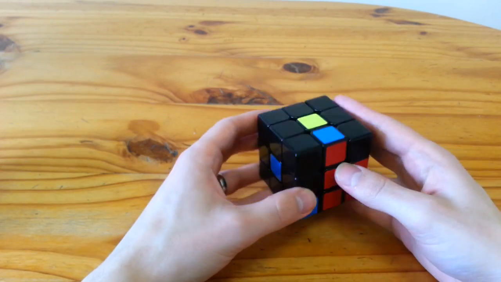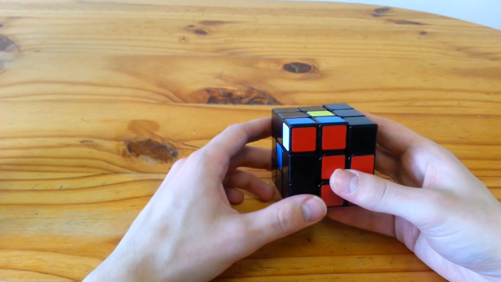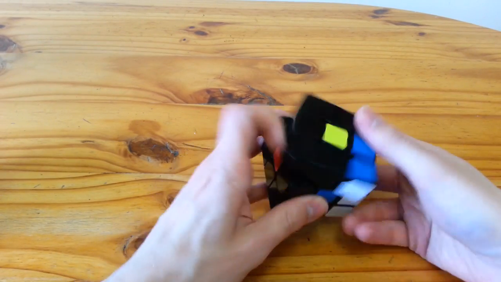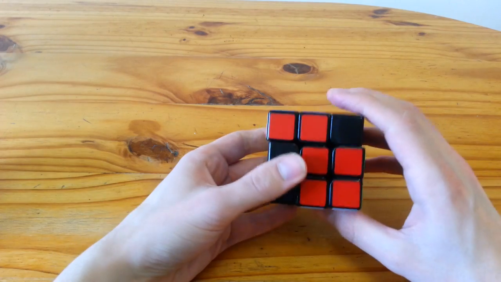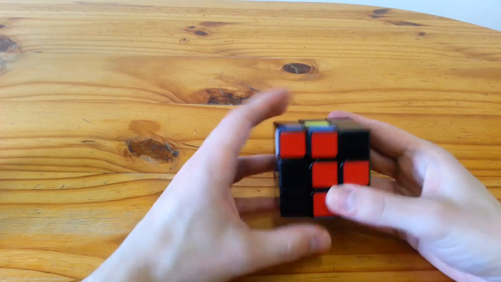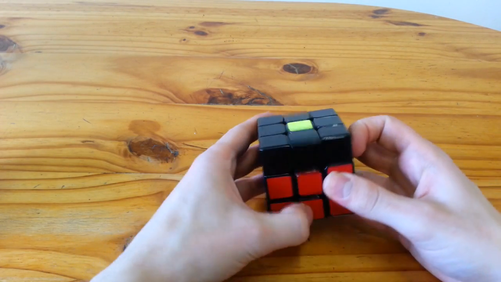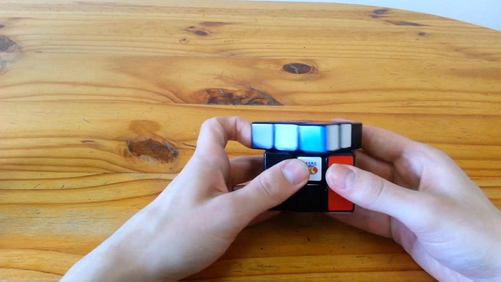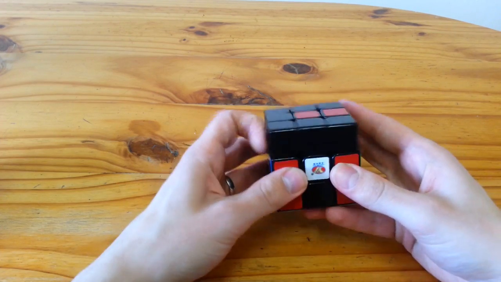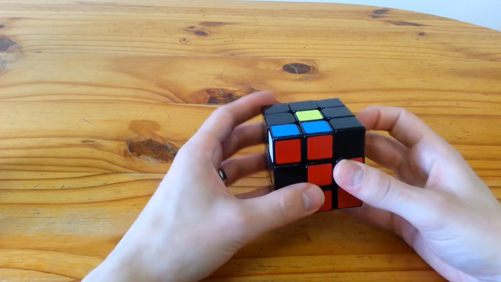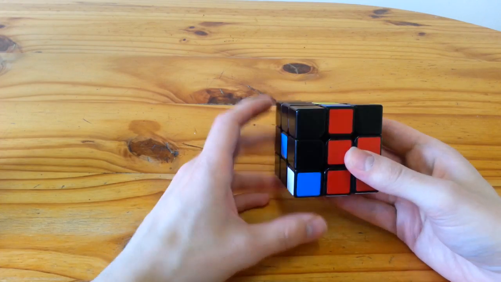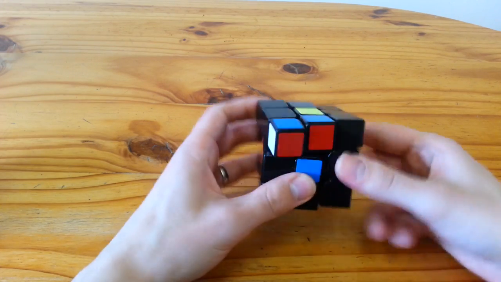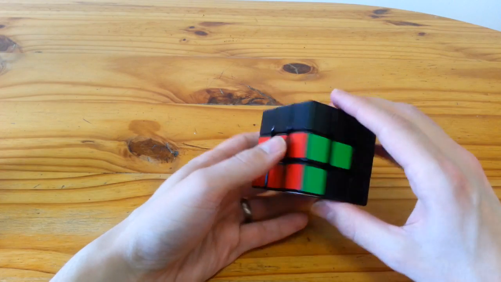So it was something like this, wasn't it? So that makes the pair. Now I could rotate and insert it like that. I could insert it. It doesn't really matter how you insert it. I inserted it like that. Yeah. So this is the case. I would probably just do something like that to insert.